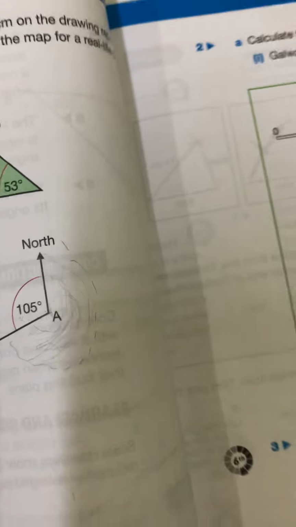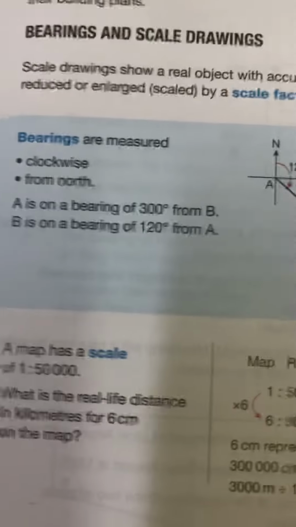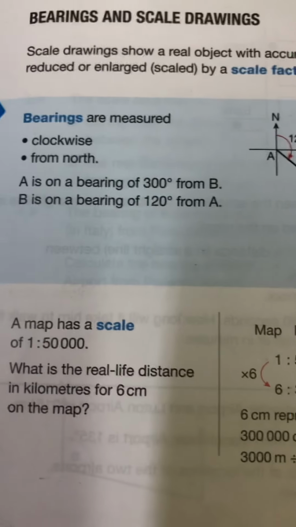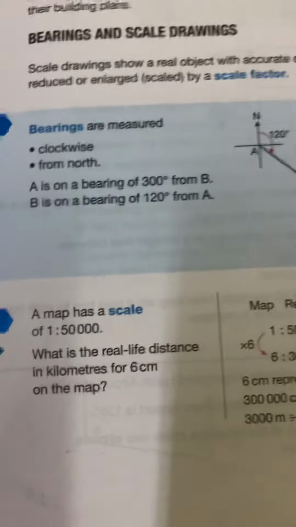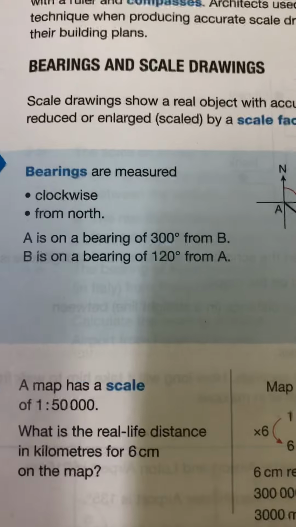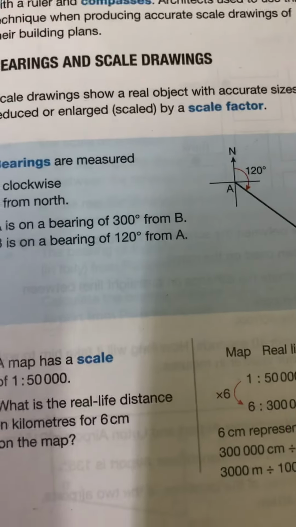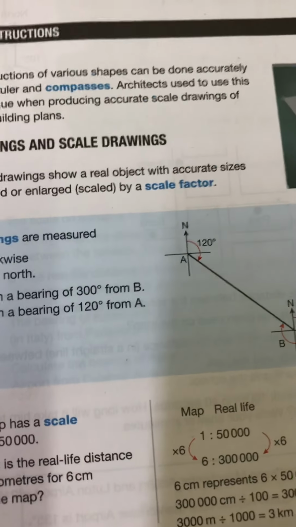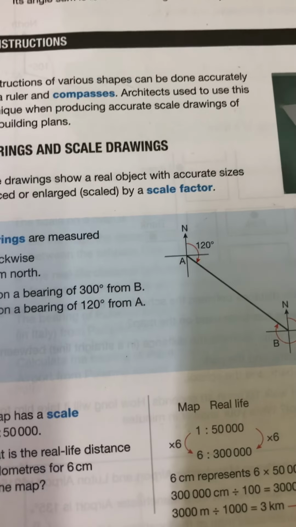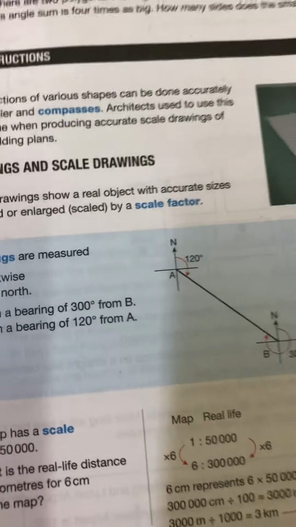Okay, in the case of scale, say I have an actual distance of 1000 kilometers. I cannot draw 1000 kilometers on the map, so instead I use a scale.